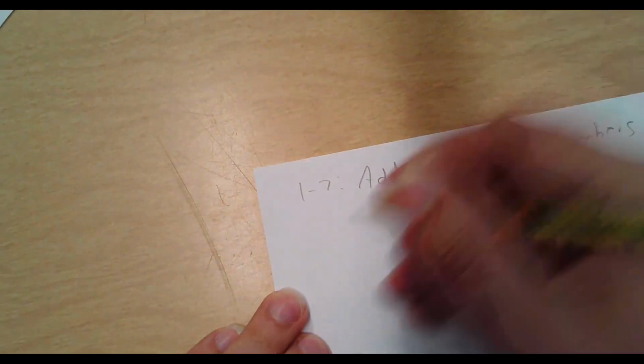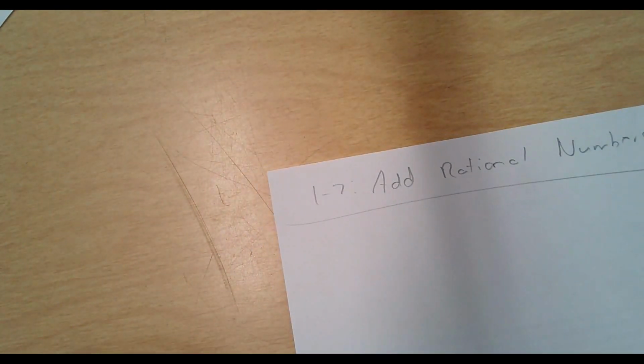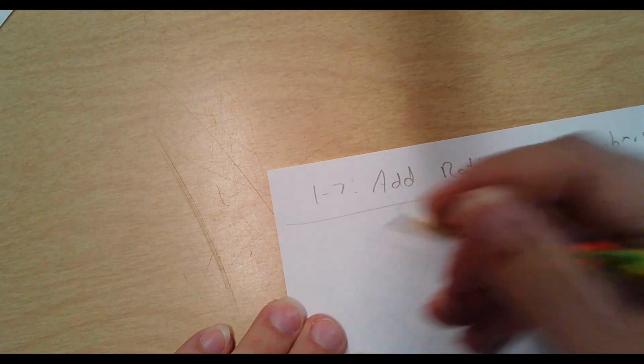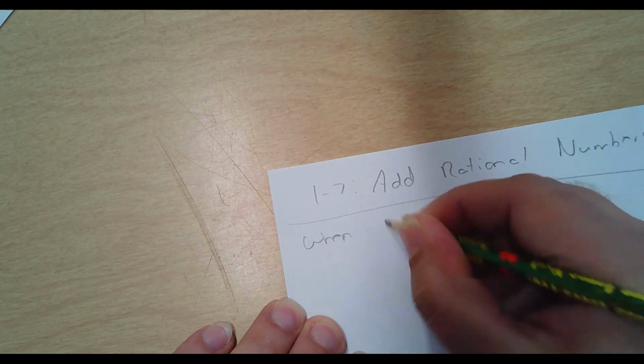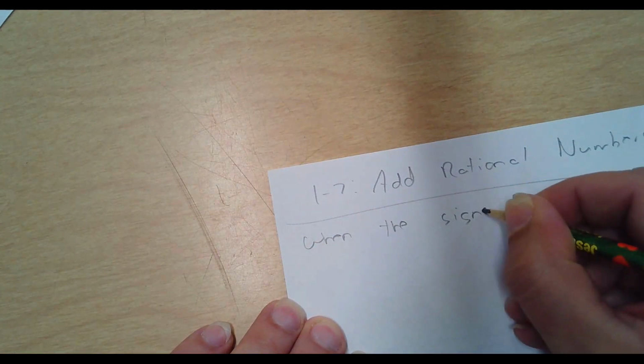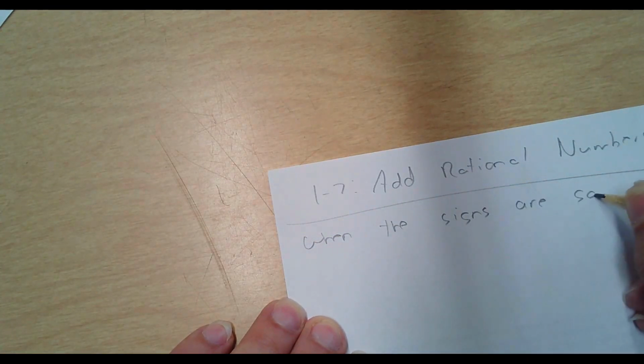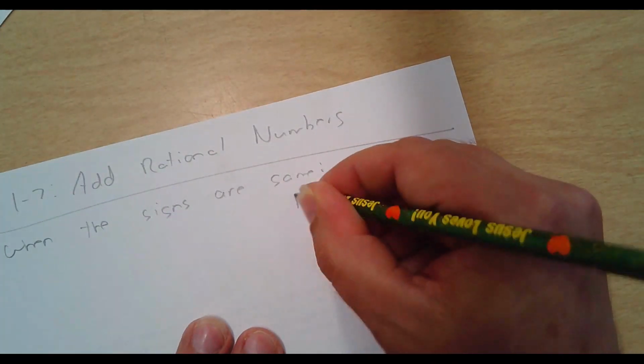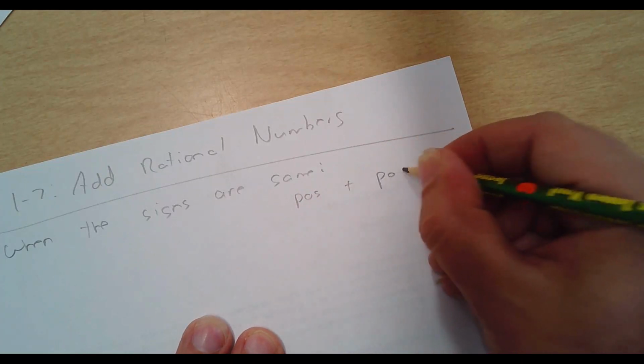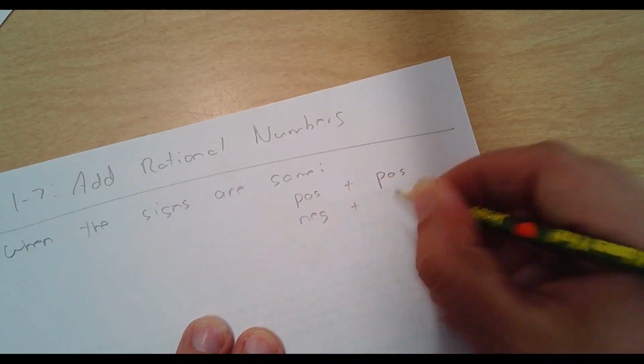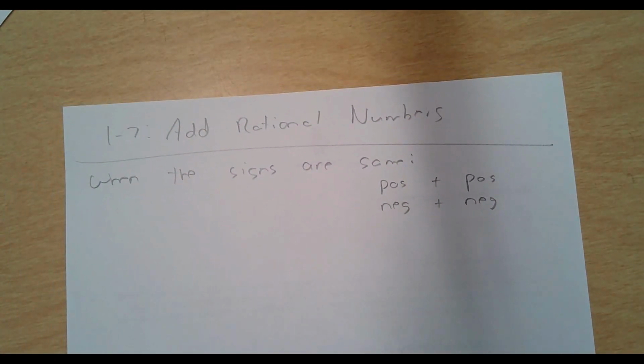So my rule, there are two rules here, and we're going to need this for both adding and subtracting. Multiplying and dividing, we have some different rules when we're working with positives and negatives mixed together. But two rules will apply when the signs are the same. What we're talking about in this case is if we have a positive plus a positive or a negative plus a negative. That's what we mean when we say the signs are the same.